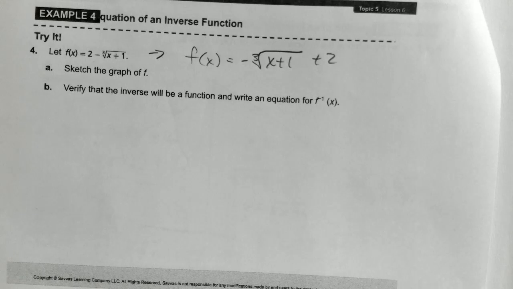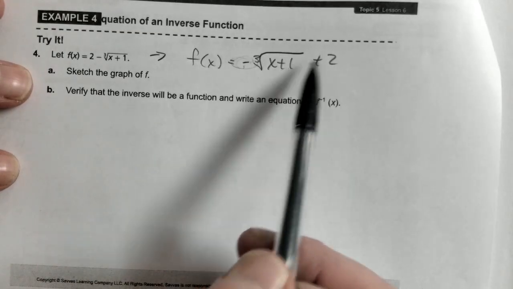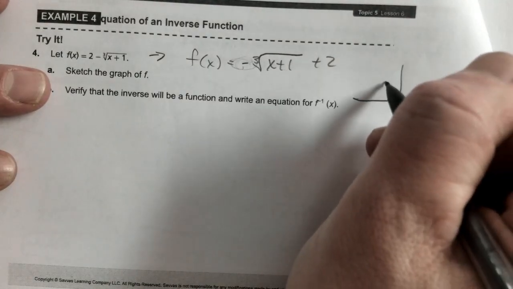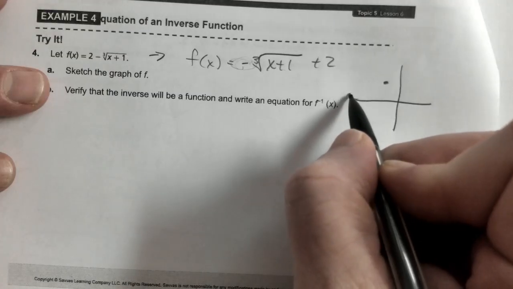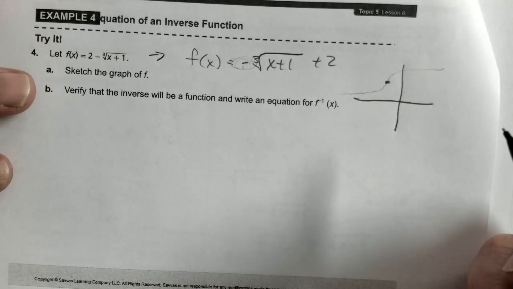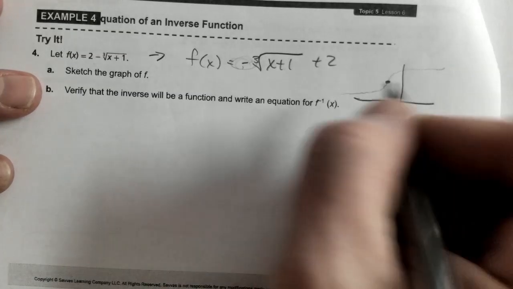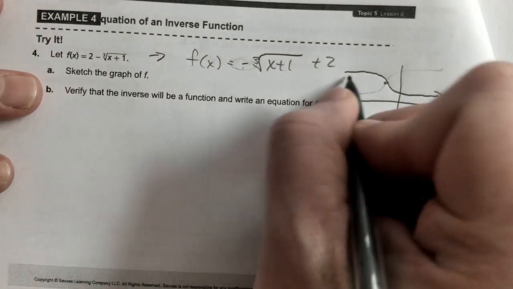Shift up 2 units, good. Left 1 unit, and reflect. Yeah, so we have to reflect. We're going to go left 1 and up 2. A normal cube root goes bottom left to top right, and it's pretty flat. That's our normal one. Now if I reflect that, it's going to look like this.